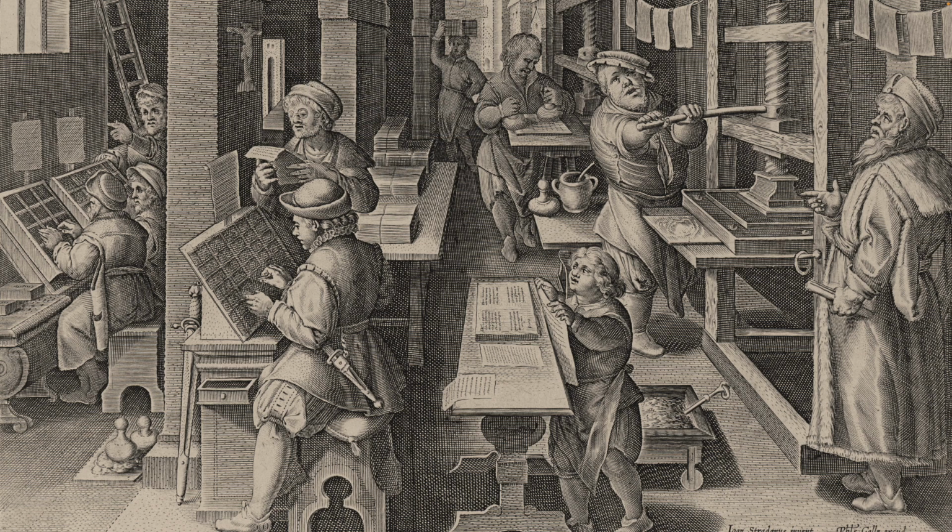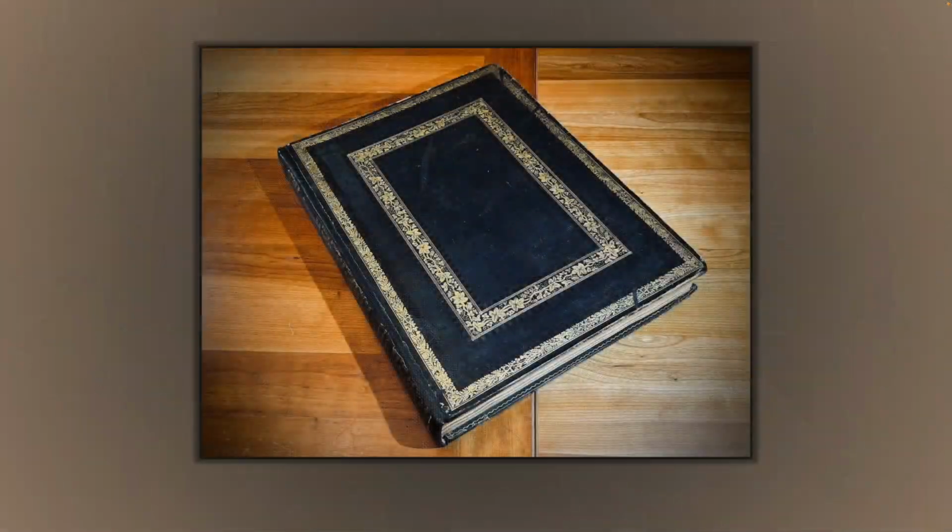So I'm going to talk a little bit about how books were put together, how they were assembled after they were printed on the press. And I want to talk about book sizes a little bit first. Sometimes I talk about folios and quartos and octavos, and students often ask me, what are those things? Basically, it's just the size of the book.